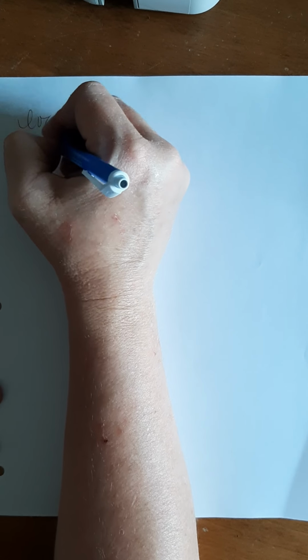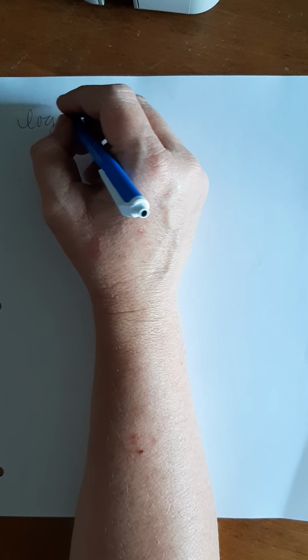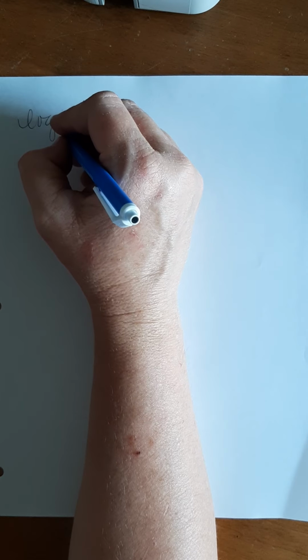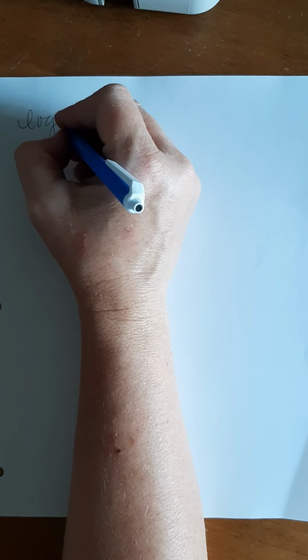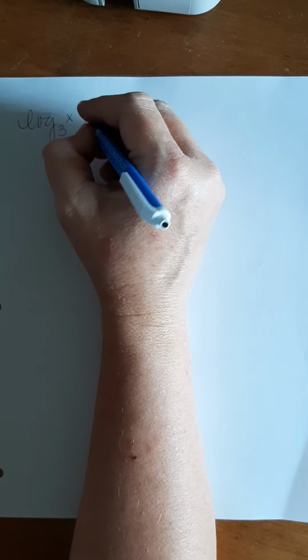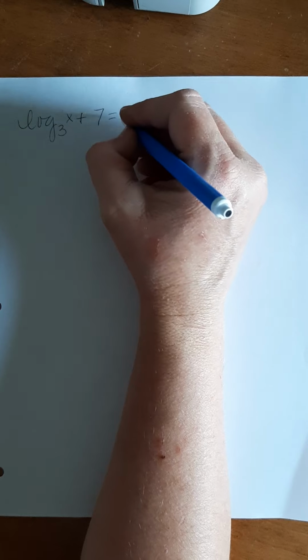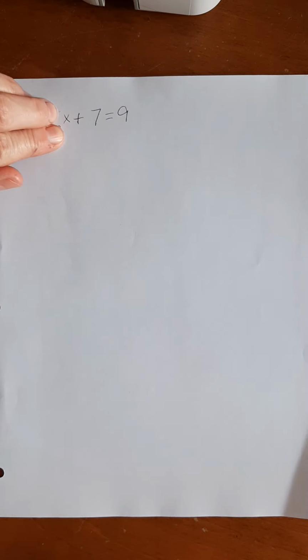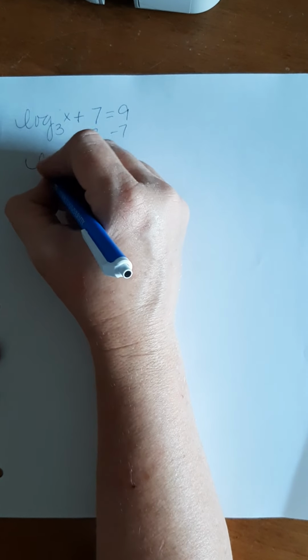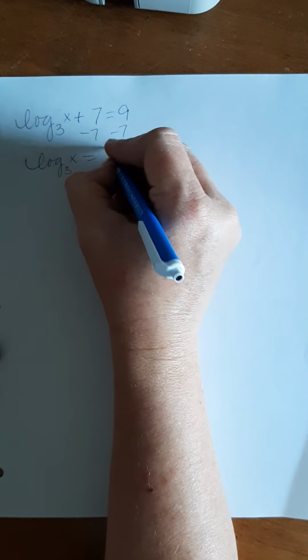Okay, let's say that I give you this: log base 3 of x plus 7 equals 9. Now, something like this, I know you're like, whoa. Well, think about if this was just x, what would you do? Yeah, subtract the 7. So let's subtract the 7. So we get log base 3 of x equals 2.